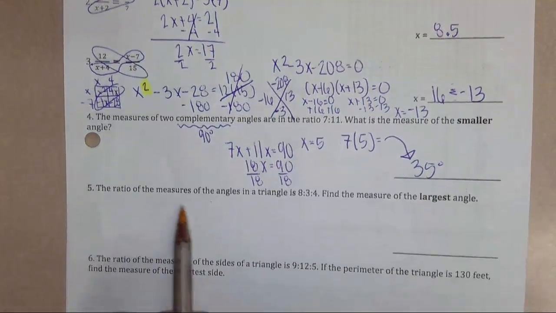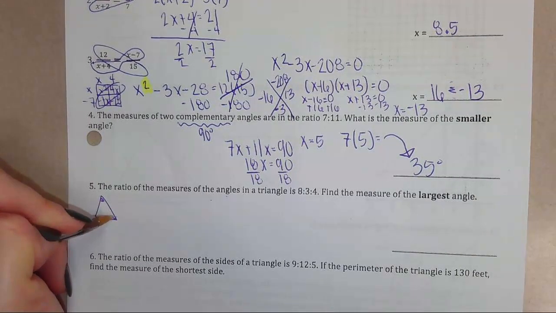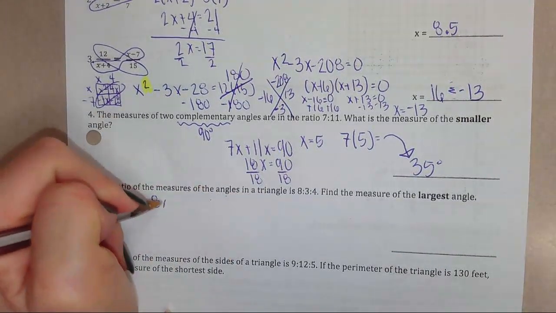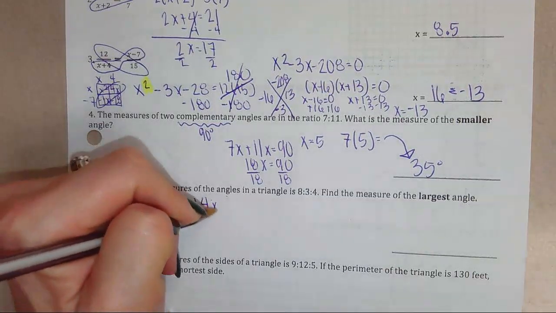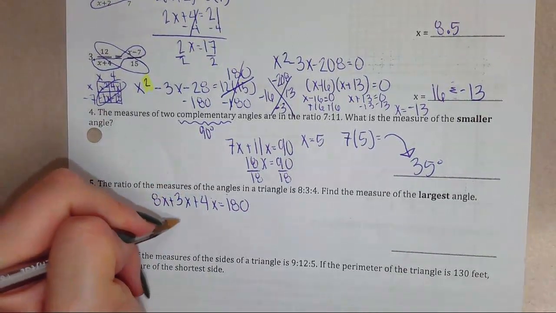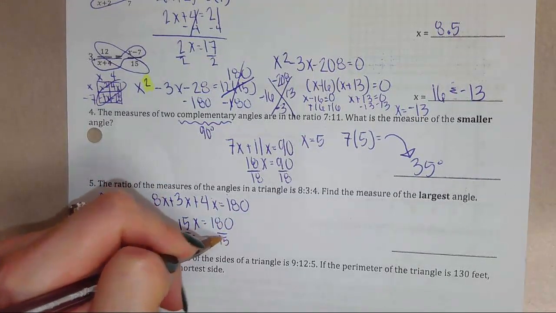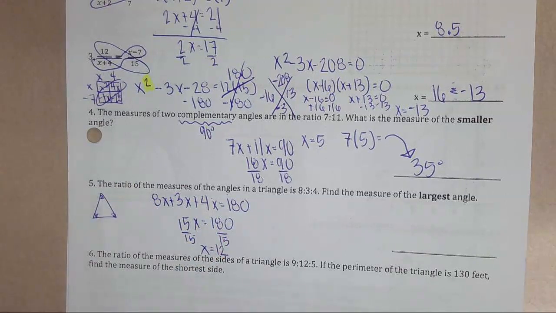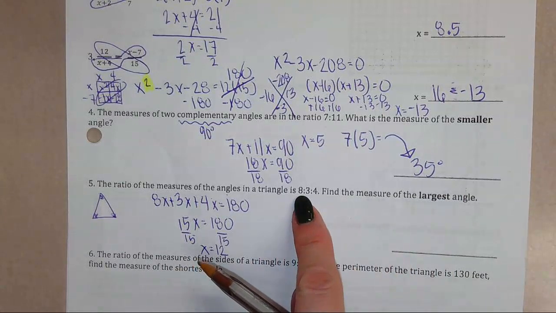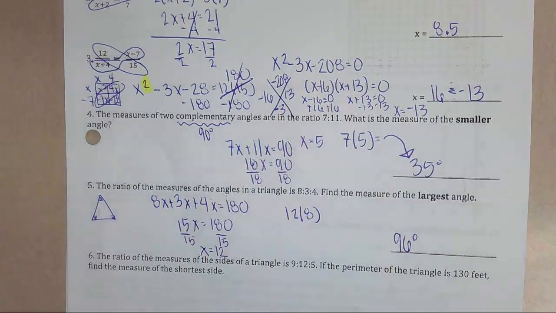Okay, same thing here. The measures of the angles of a triangle. So if I have a triangle, all 3 of these angles add up to 180. So I'm going to do 8x plus 3x plus 4x all equals 180. Okay, so I'll combine like terms and get 15x equals 180, and divide by 15, and get x equals 12. This time it's asking for the largest angle, so I'm going to look for my largest number, which is 8, and do 12 times 8, and I will get 96 degrees.